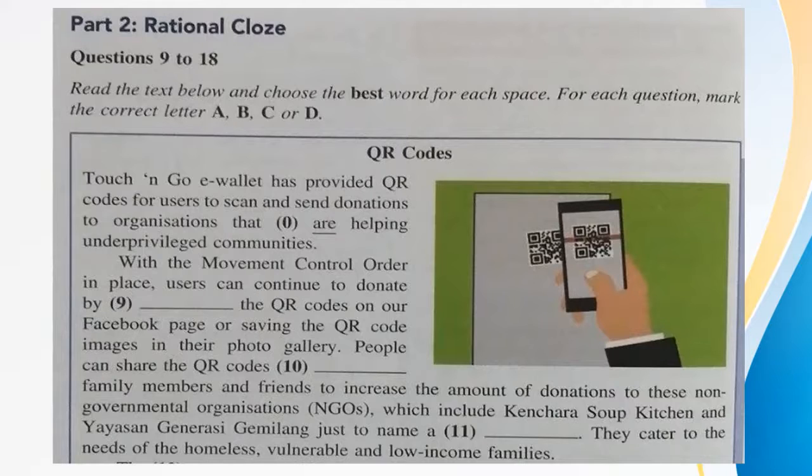Touch 'n Go is the cornerstone of the digital transformation within Malaysia's mobility ecosystem. It's an e-wallet, right? Maybe it's not that commonly used in Cebu, but if you go to certain petrol stations, you are going to see Touch 'n Go e-wallet, whereby you can make your payment as long as you scan.